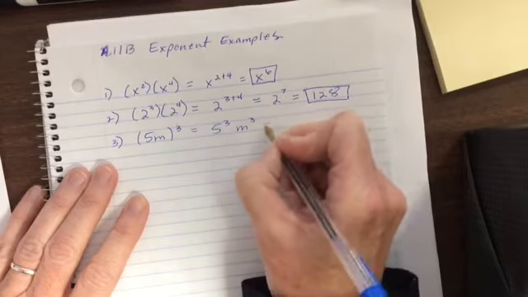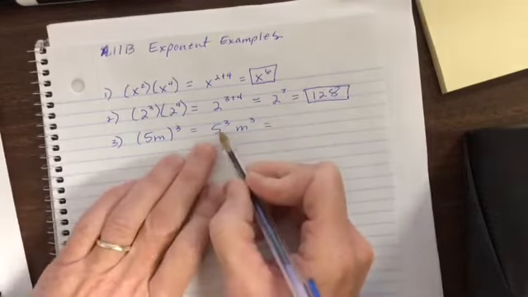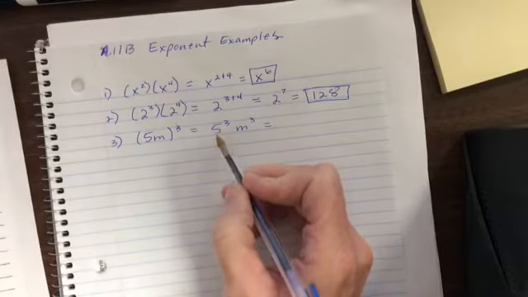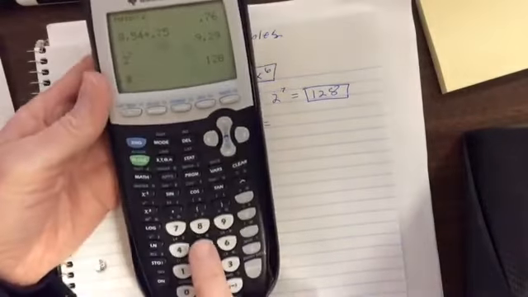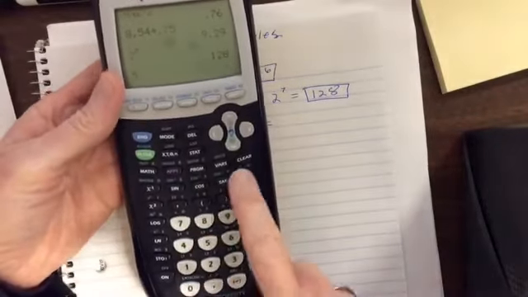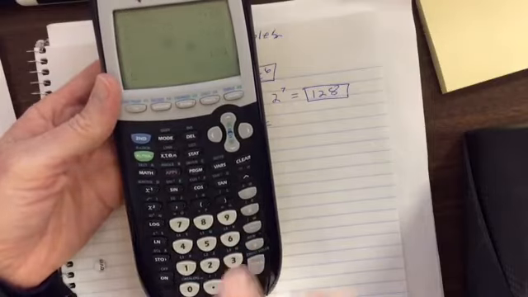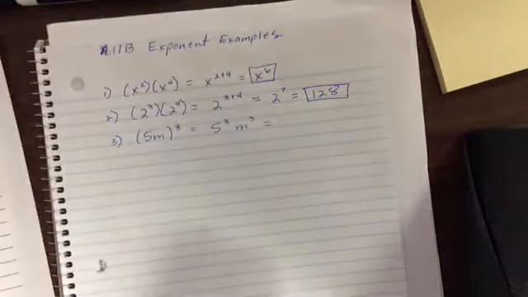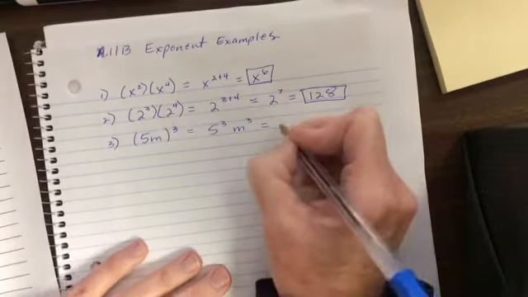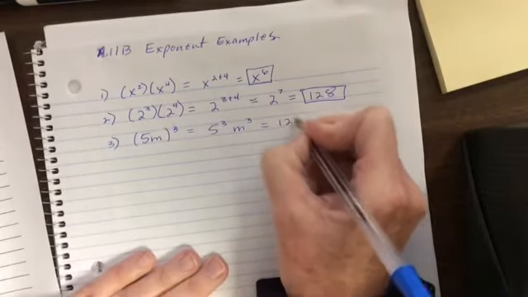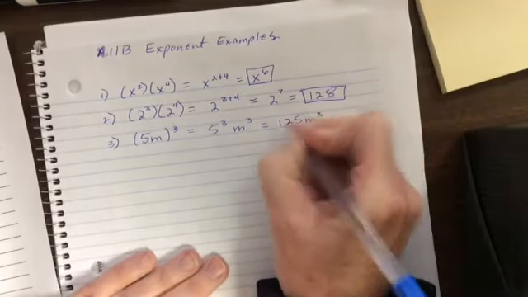And that is going to equal, 5 to the 3rd power will become 125, and we can't do anything with the m. So 125 m to the 3rd power.